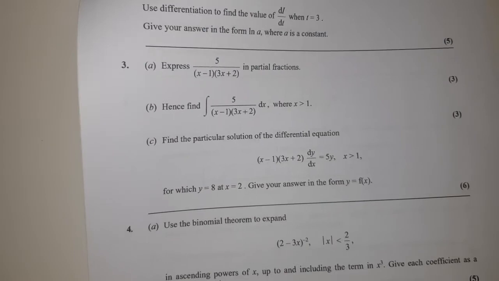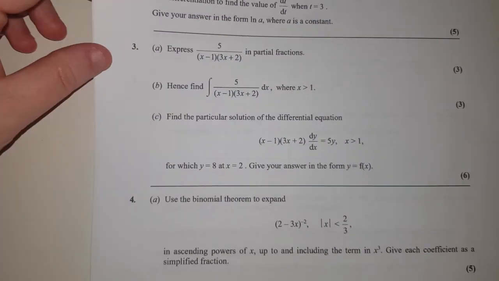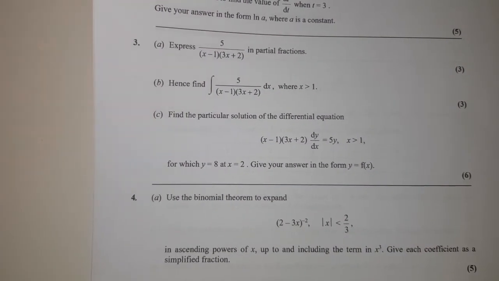Right, if we look at question 3, sorry, lost my questions, there we are. Right, we're doing a partial fractions question. So again, pause the video, have a go at the question, and then we'll go through it together.